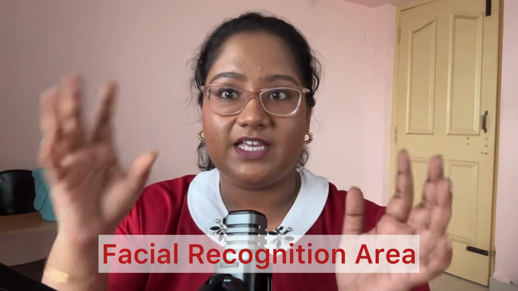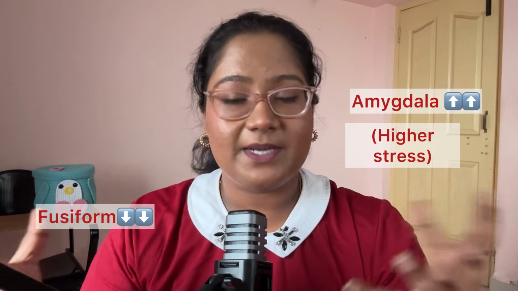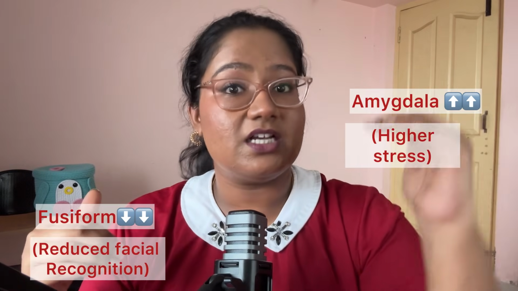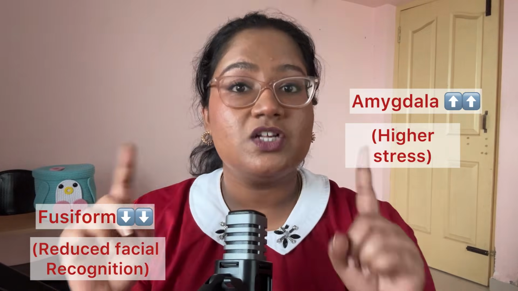You should also know about another brain region called the fusiform region. You can remember the F with face, because this is the region of the brain which helps in face recognition. Studies found that when an individual with autism is asked to make eye contact in social communication, the amygdala is overactive and the fusiform area activity goes down. This means that even though they are trying to look at the face, they're not really registering the facial expressions, because the threat response of the amygdala is so high that they're not able to process the information they're getting by looking at the face.